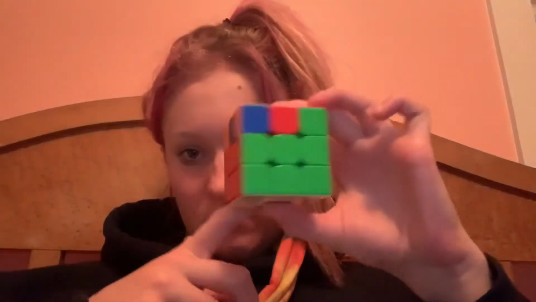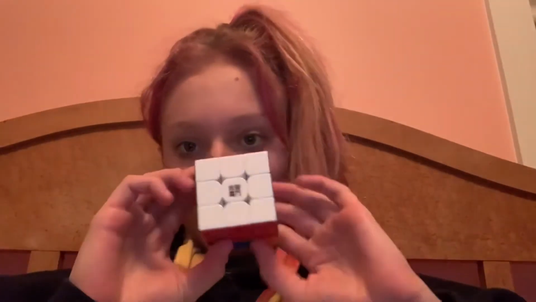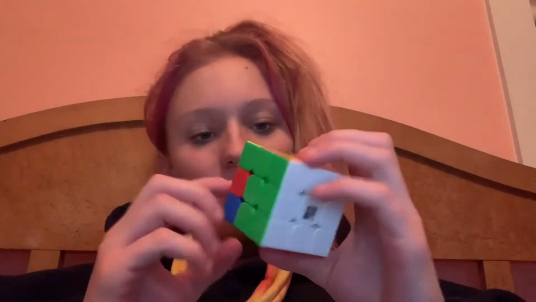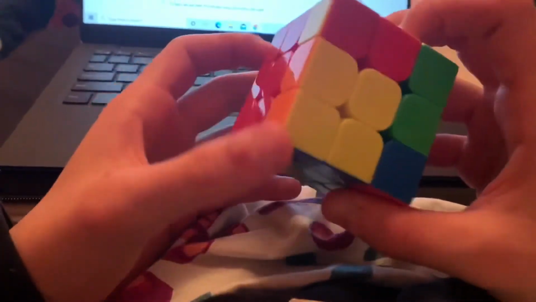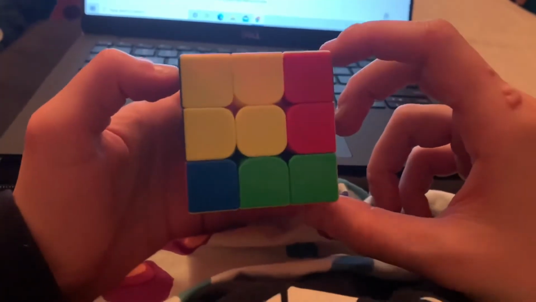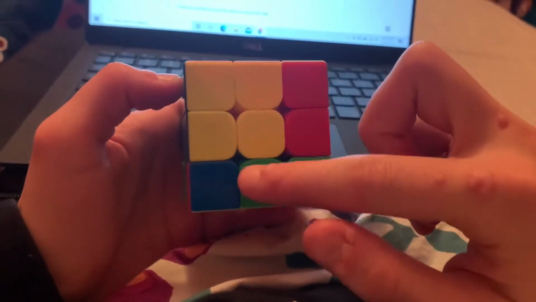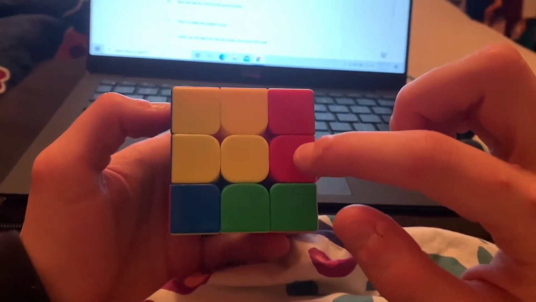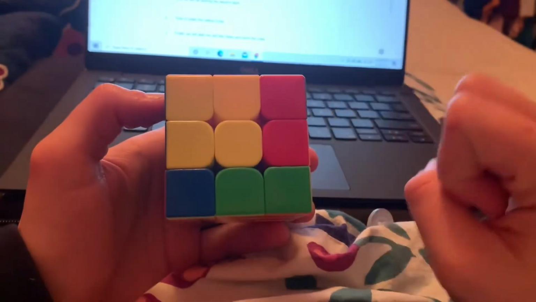You can see, now we have the solved second layer. We have the white. Now we are going to be making the yellow cross on the top. So now that we have the two layers solved, we're going to be looking at the top. Our goal of this algorithm is to make a yellow cross. So there are three different things you can have here.